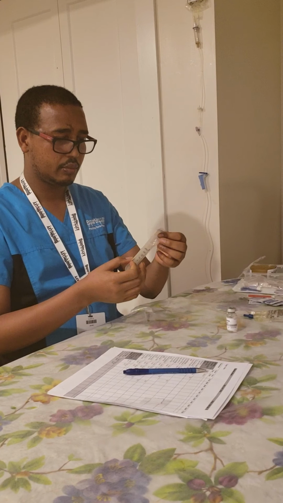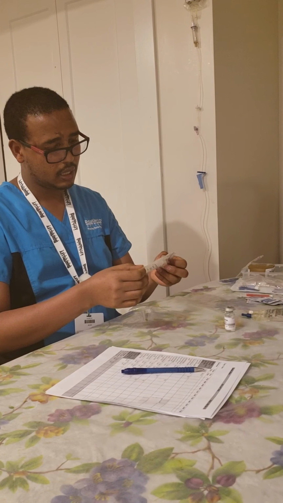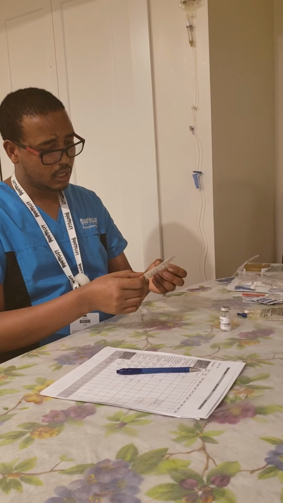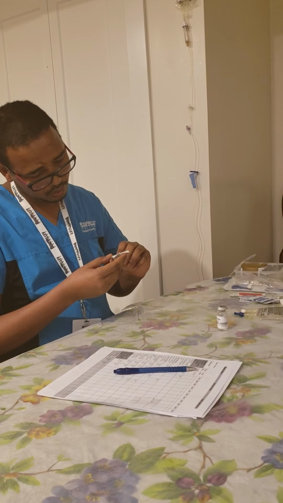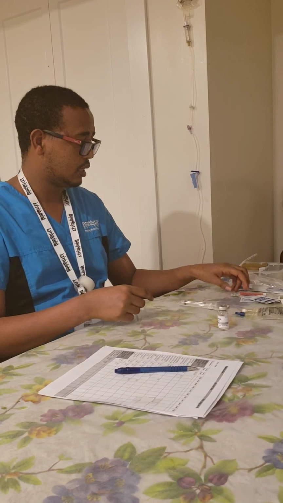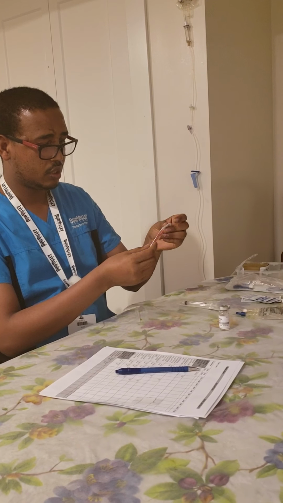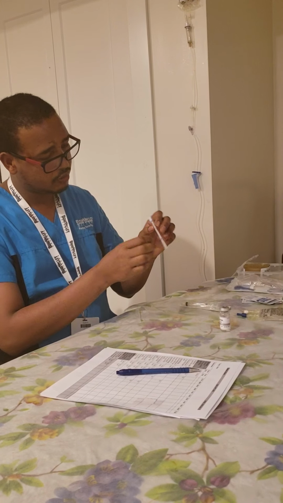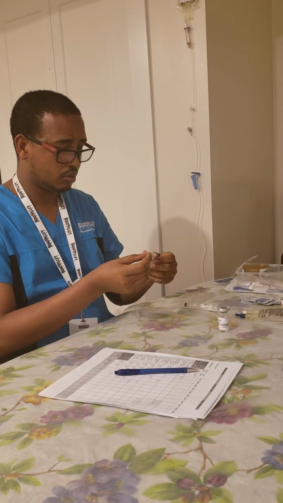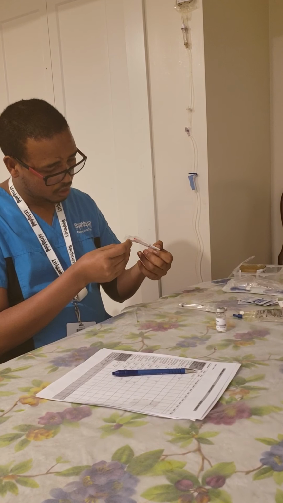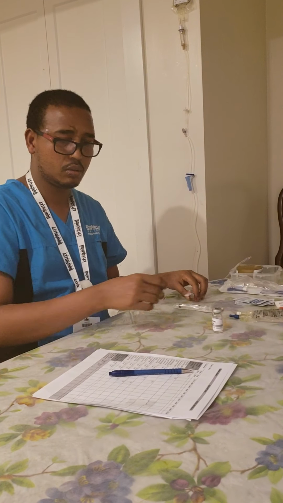It is not intact because I have used it before, and expiry date is 2025, and this is my syringe needle. It is a blunt fill needle. It is not intact because I have opened or used it before. Expiry date is 2025, which is good to use.